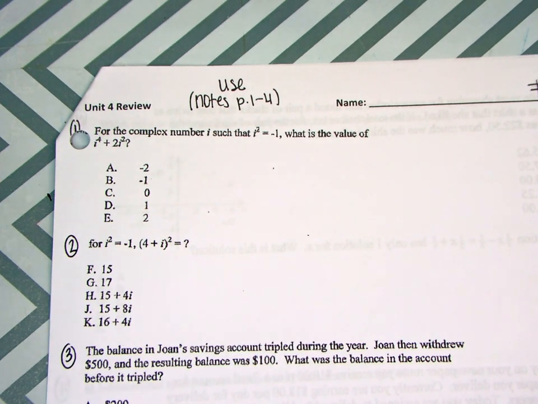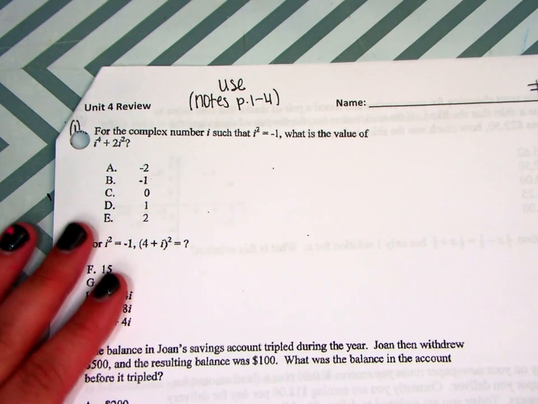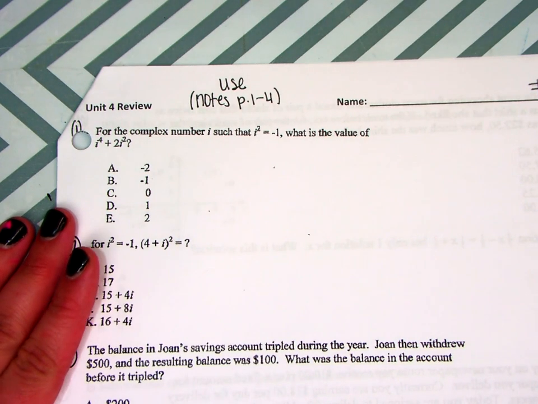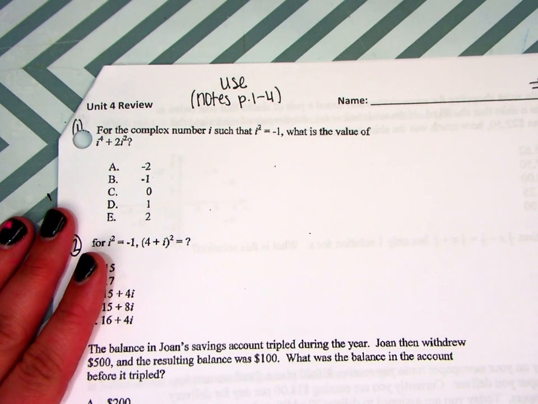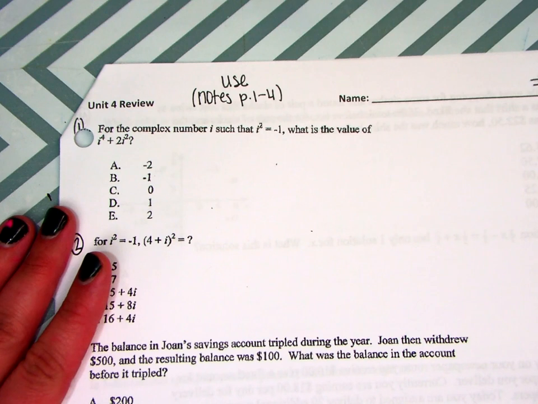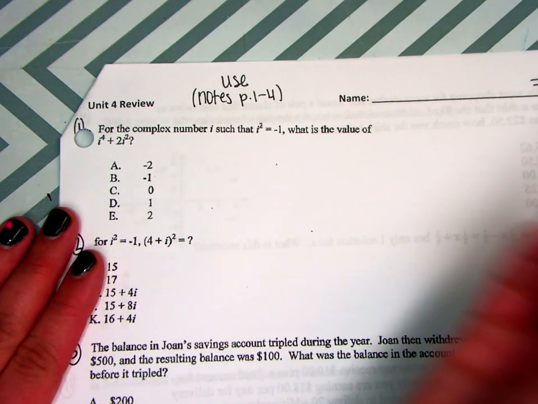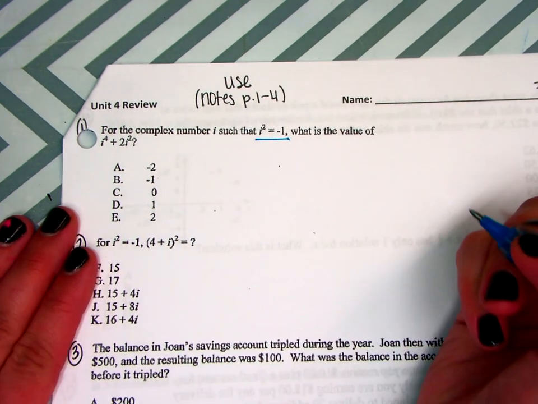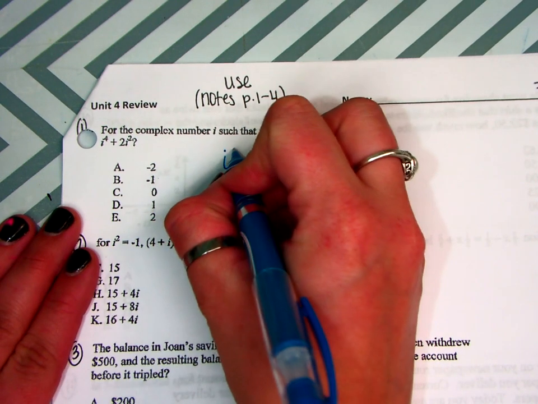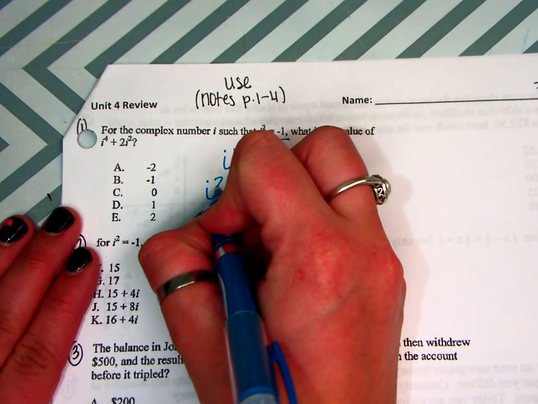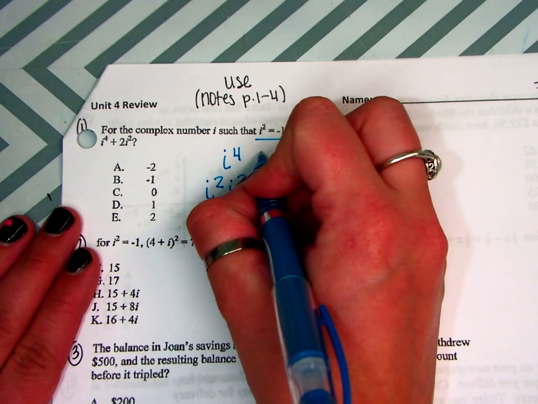In this video, we're going to go ahead and do the Unit 4 review. So it says, for the complex number i, such that i squared equals negative 1, what is the value of i to the fourth plus 2i squared? What I would recommend in this problem is that it tells you that i squared equals negative 1. So i to the fourth can be rewritten as i squared times i squared.